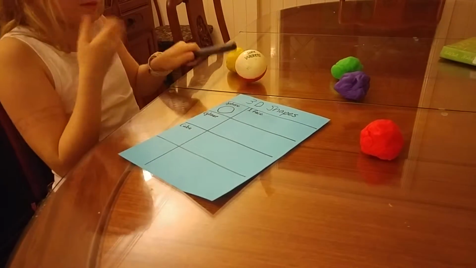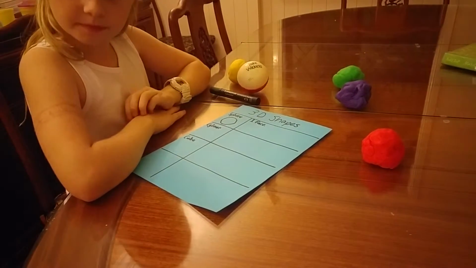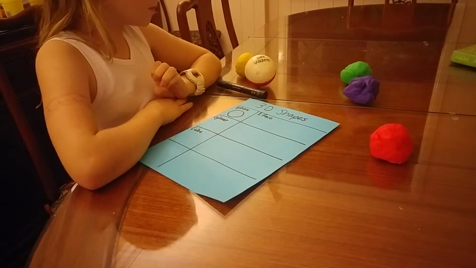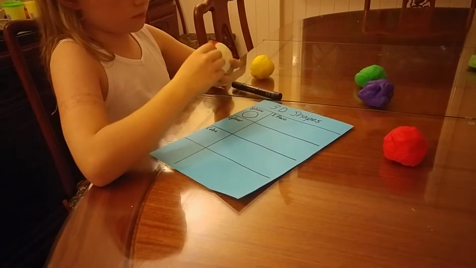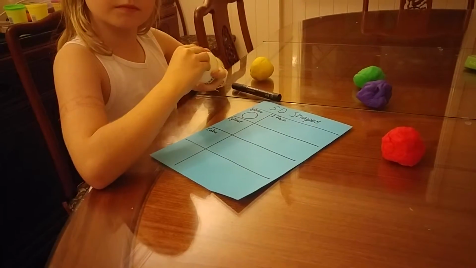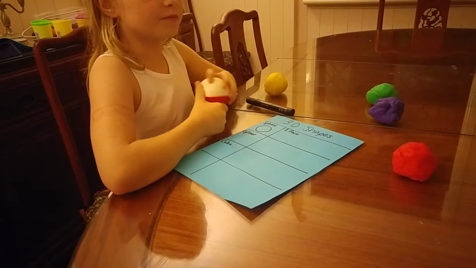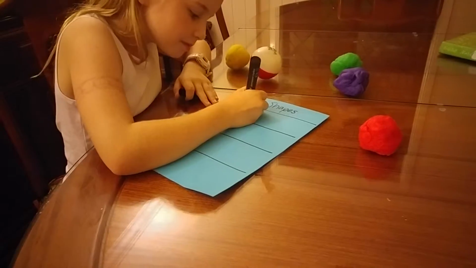Well done. Now the next word we use to describe 3D shapes is an edge. This is a little tricky with a sphere because there's no sharp edges on the ball. But have a guess, how many edges do you think would be on the sphere? One. One, that's right. Well done.